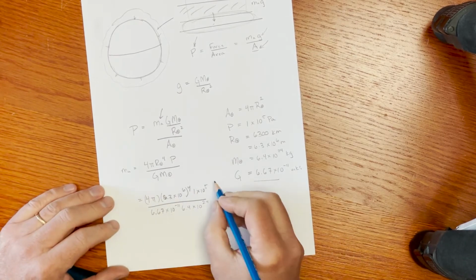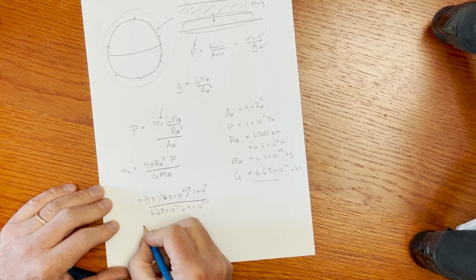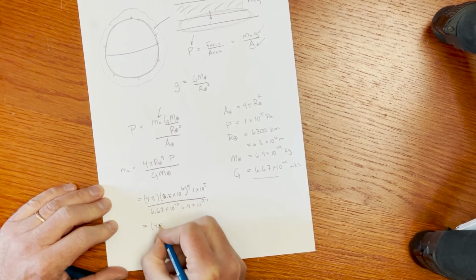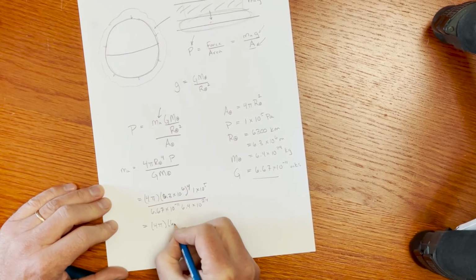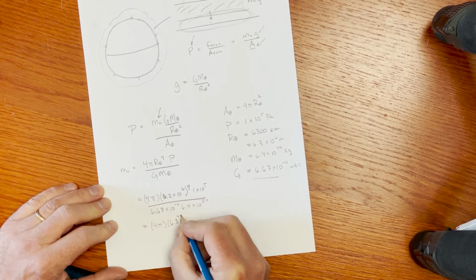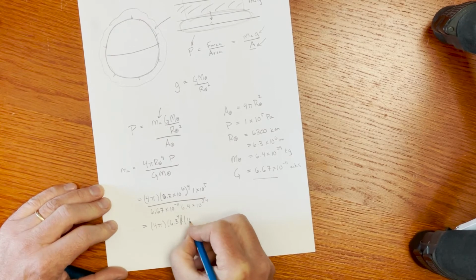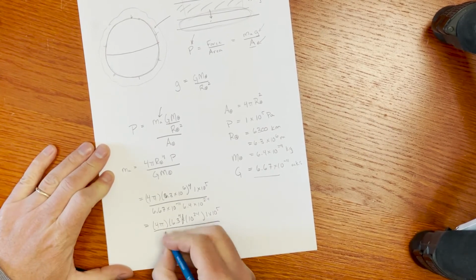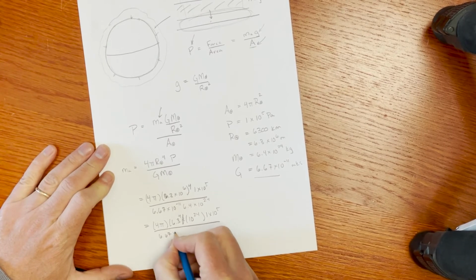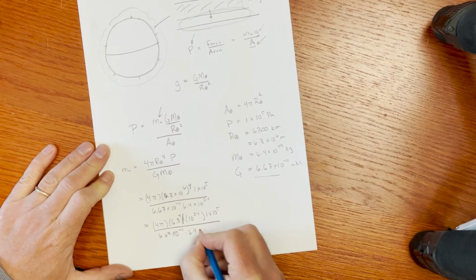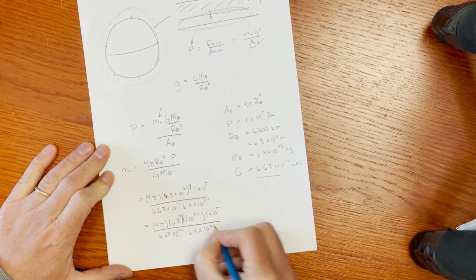Okay, then if I look at that there, I'm going to get 4 pi, I'm going to get 6.3 to the 4th power times 10 to the 24 times 1 times 10 to the 5, divided by 6.67 times 10 to the minus 11 times 6.4 times 10 to the 24.